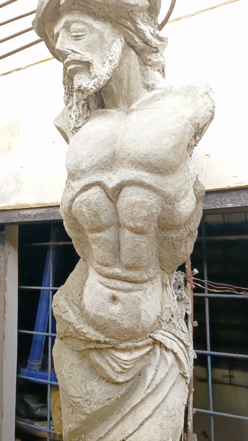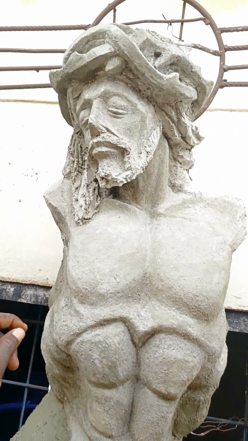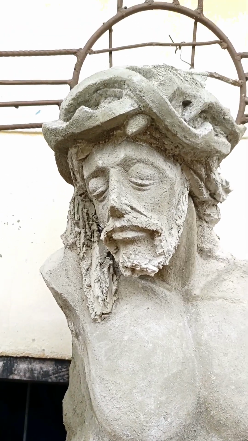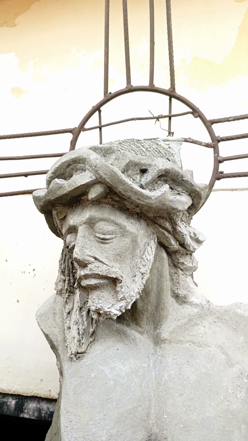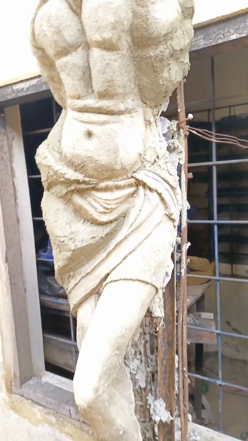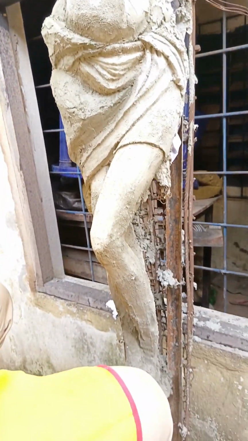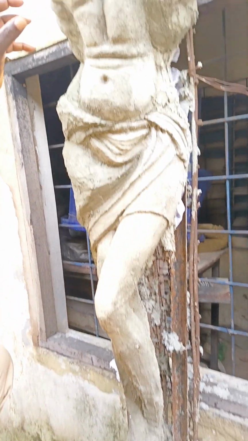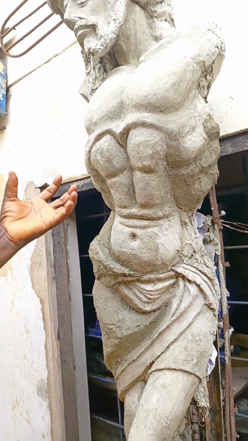But by the time I finish, I will come back to finish it properly. Some of them will be covered, but not too much, so that they will still show. So from a distance, you will feel it.